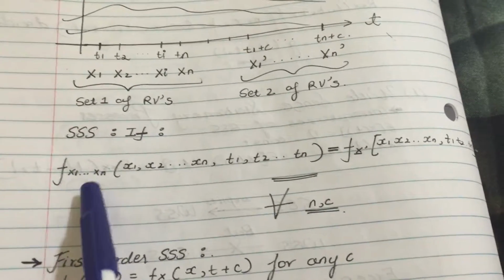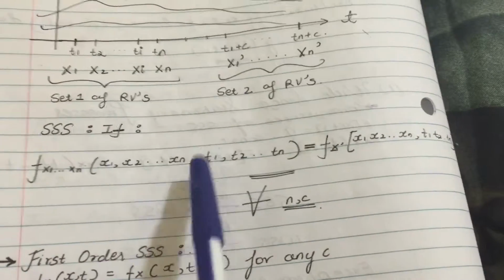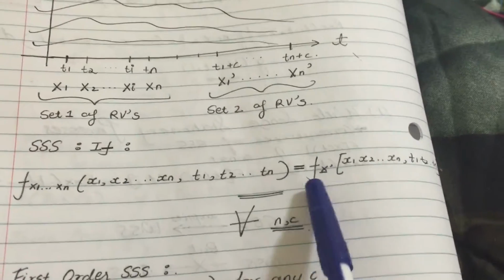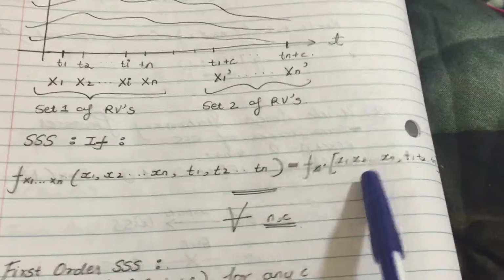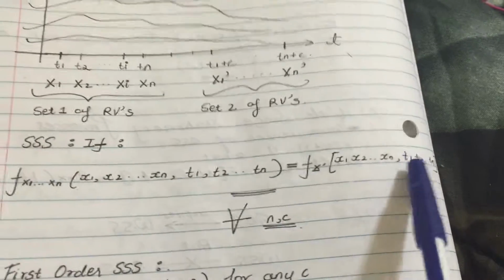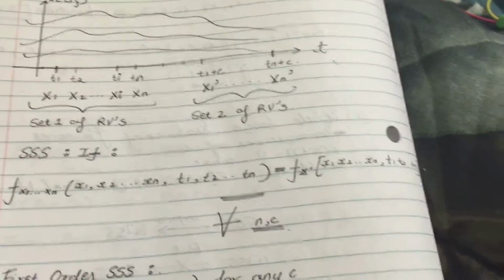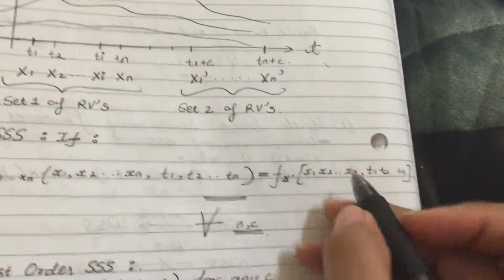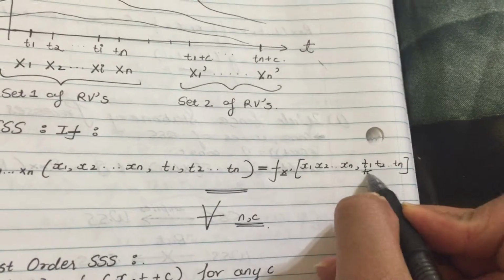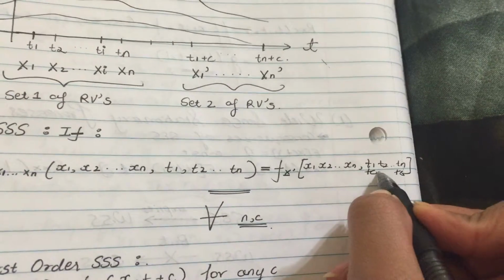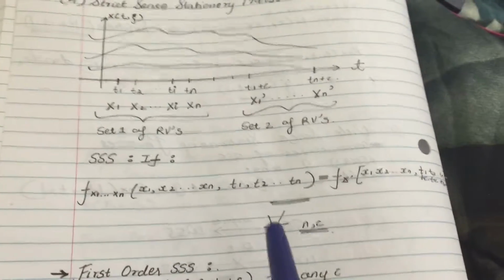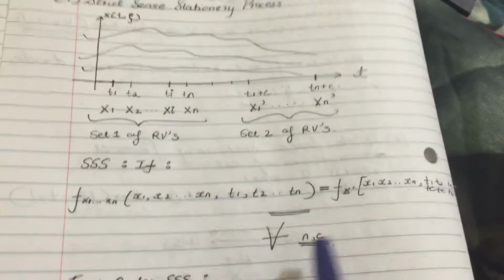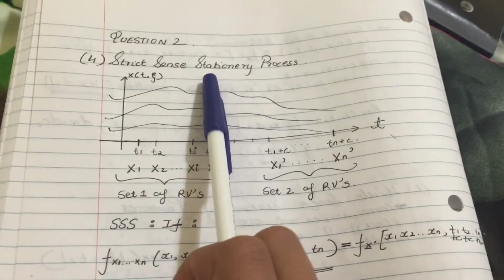So fX(x1, x2, ..., xn; t1, t2, ..., tn) should be equal to fX dash (x1 dash, ..., xn dash; t1 plus c, t2 plus c, ..., tn plus c). So these two are equal for all values of n and c. We know that the process is strict sense stationary.